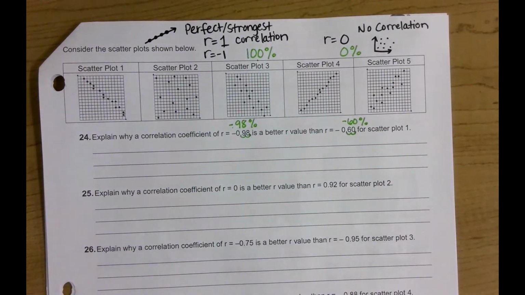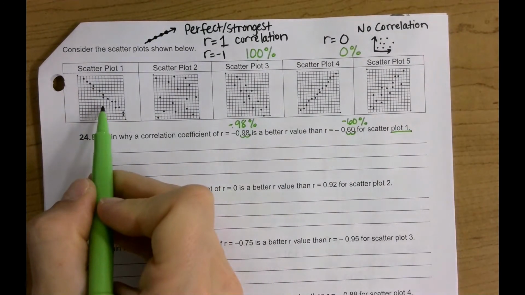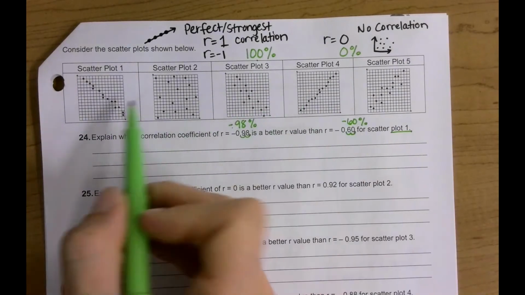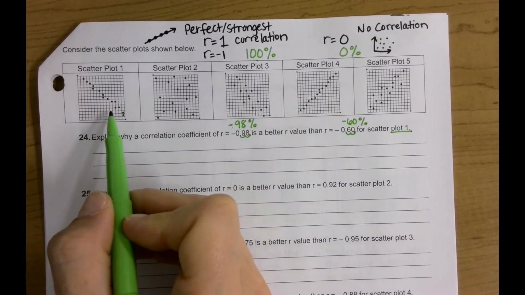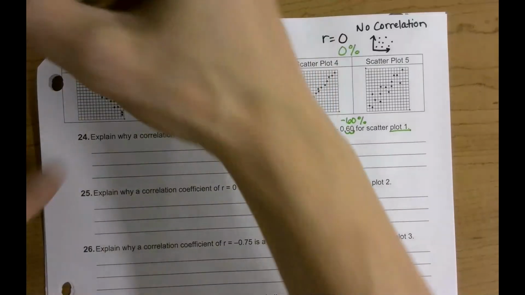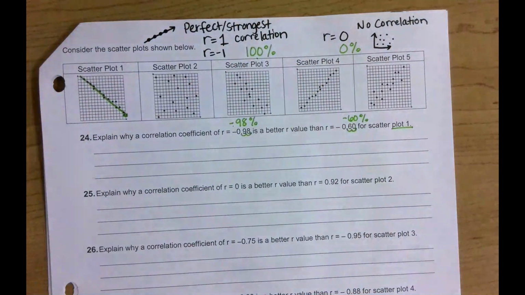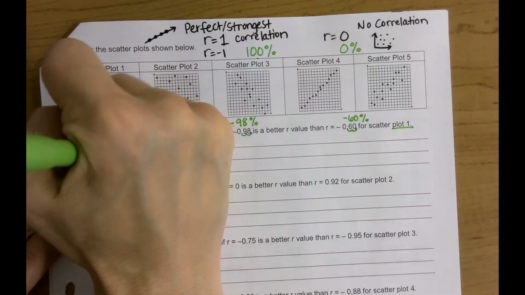So looking at all of my scatter plots, scatter plot 1 has a stronger correlation. All these points, if I drew a line, are going to be pretty close to the line. So I'm going to explain.